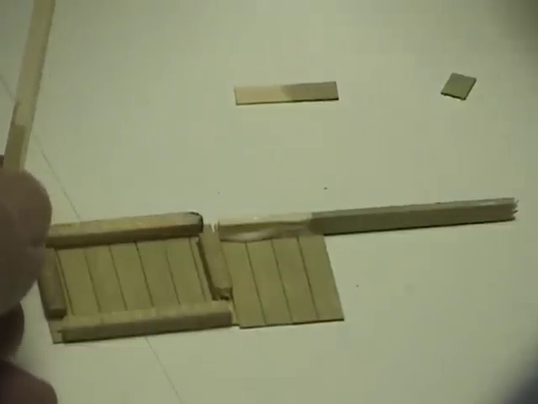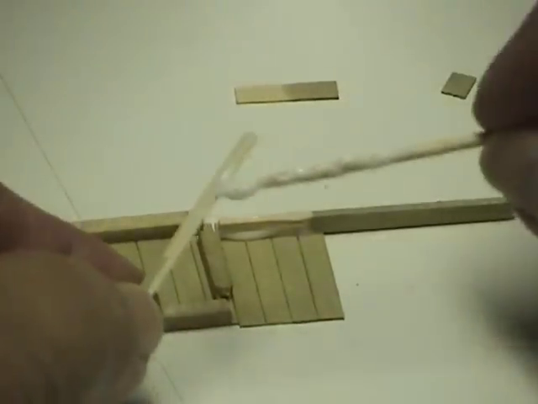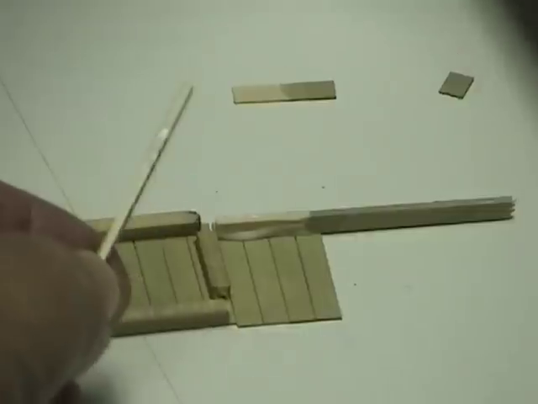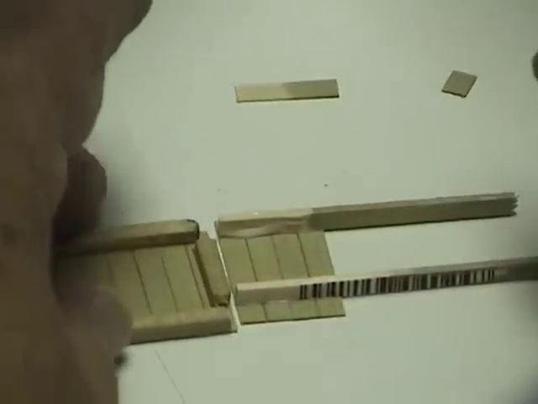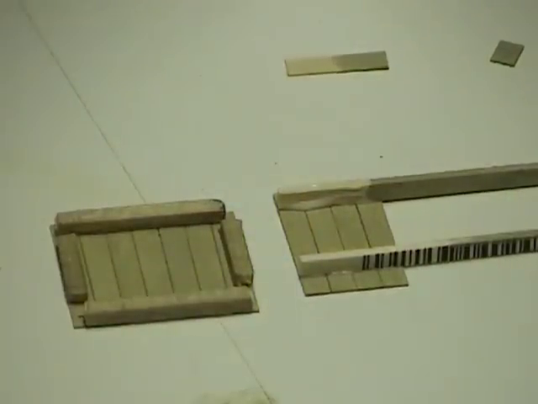Okay, so I just glue that on there, and we don't care about the glue showing on this. This is going to be the inside of this box. Of course, the nice thing about making a box like this is you can also have it open and have some Excelsior or something like that on the inside. You can have boxes of stuff. So there I've got those pieces.